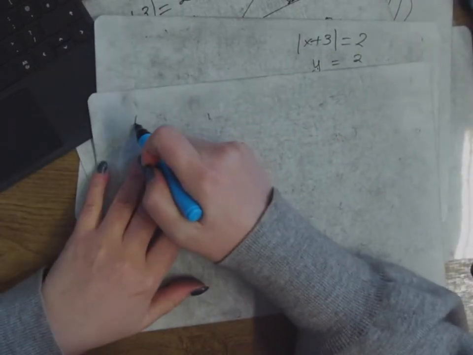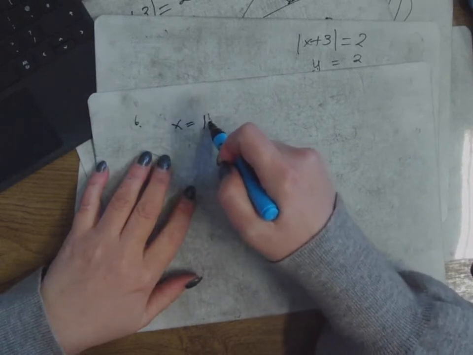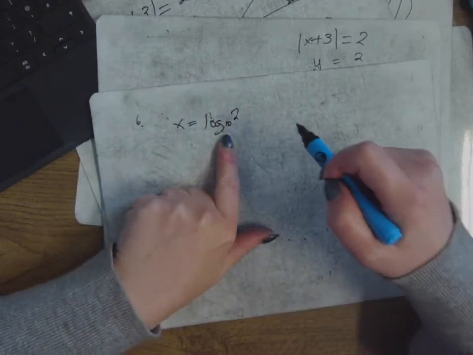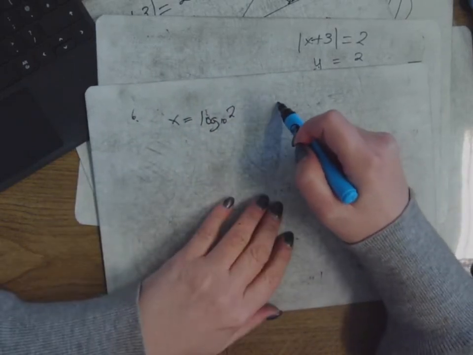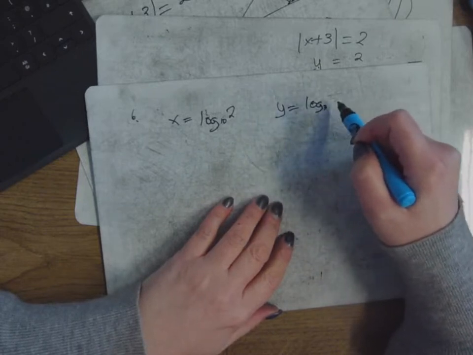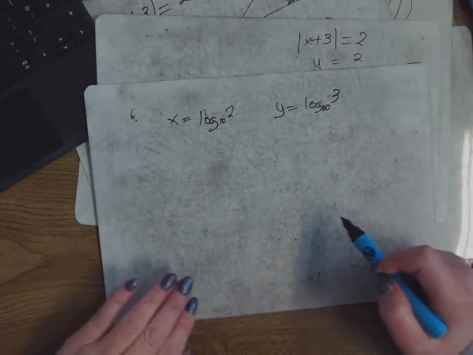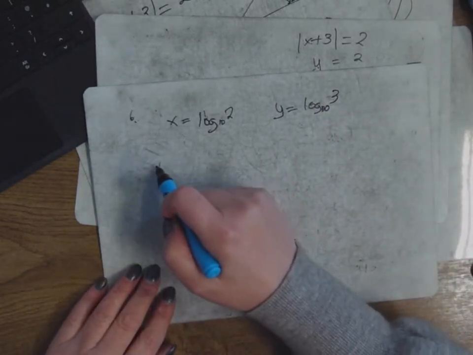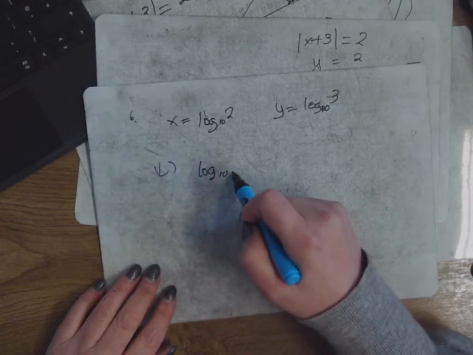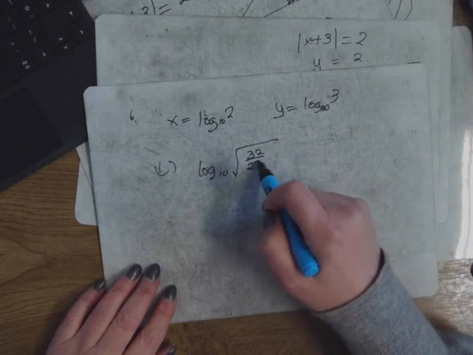Yeah, I really want to do logs. I love logs. x equals log of 2 to the base 10. So everywhere I see that figure, I'm going to replace it with an x. And everywhere I see log of 3 to the base 10, sorry, that should be a 10, I'm replacing that with a y. Okay? So it says express in terms of x and y: log to the base 10 of the square root of 32 over 27.